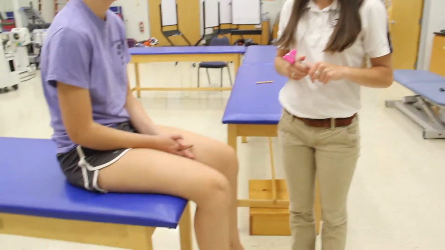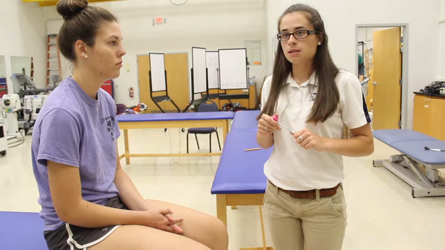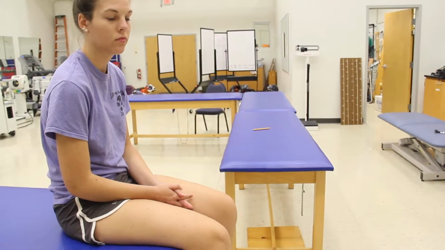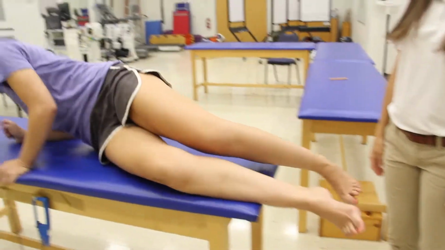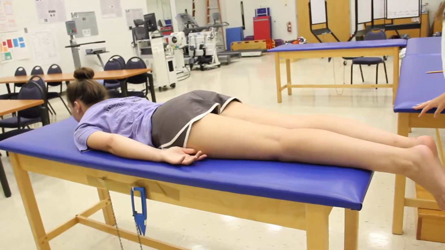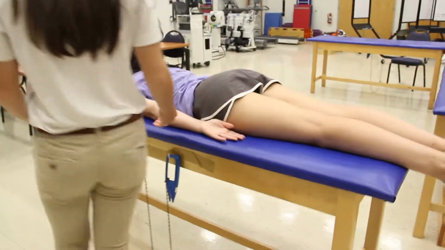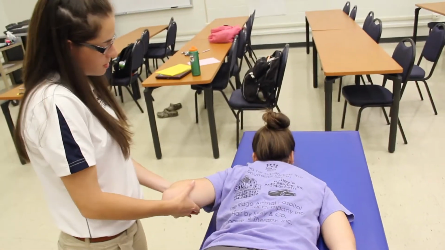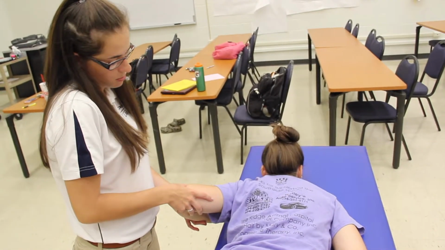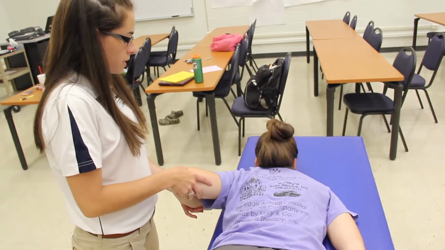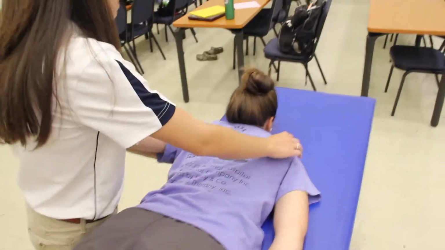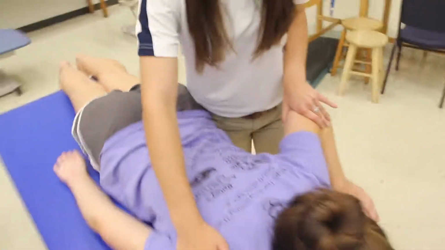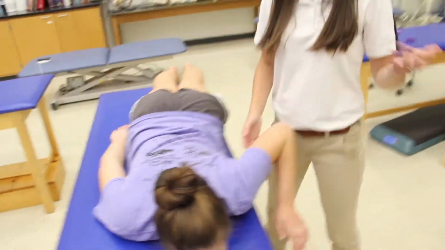Next, we can begin the manual muscle tests. And so for this, we can start with rhomboids and levator. So you're going to have the patient lying on their stomach. And then I'm going to have them scoot closer to me. And then you're going to put them in what we call the chicken wing position. So you're going to be putting them in shoulder extension, elbow flexion. And then you are just going to be pushing them down towards the table. Good. And then that tests rhomboids and levator.